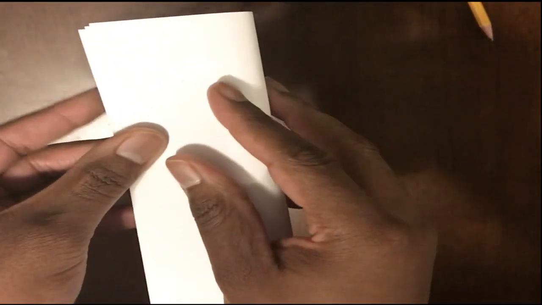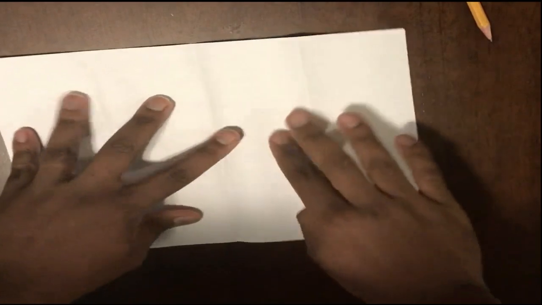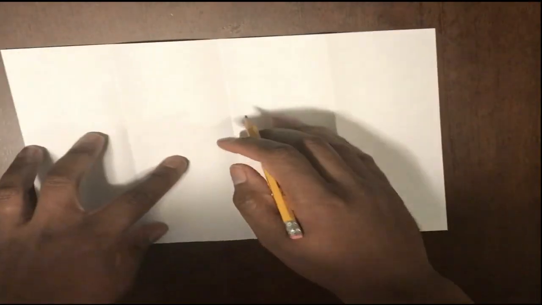I'm going to fold this one more time. So when I open it back up, I'm going to have 4 sections to work with. So open it and open it. I got 1, 2, 3, 4 parts to work with. This is so I can practice my masks a bunch of different times.